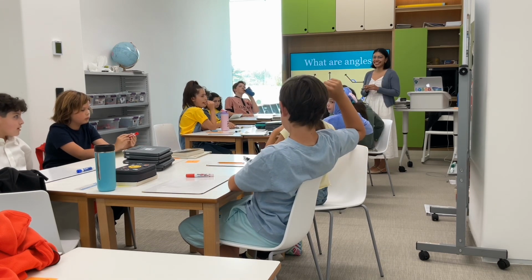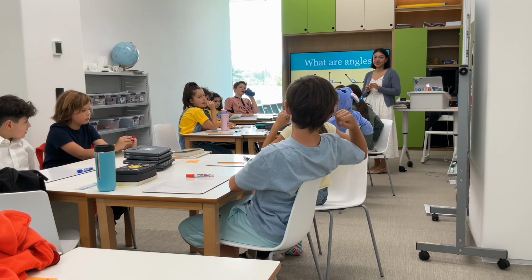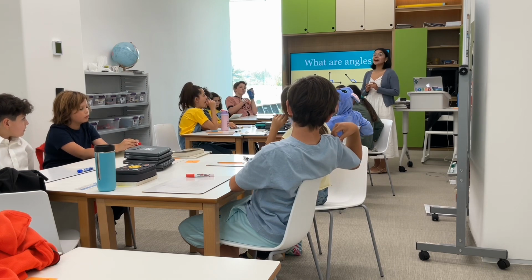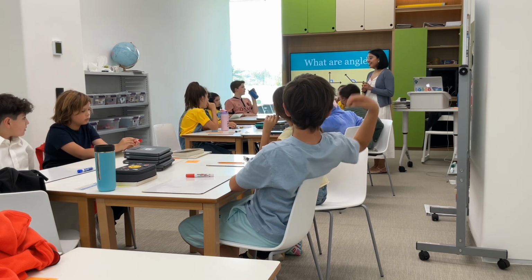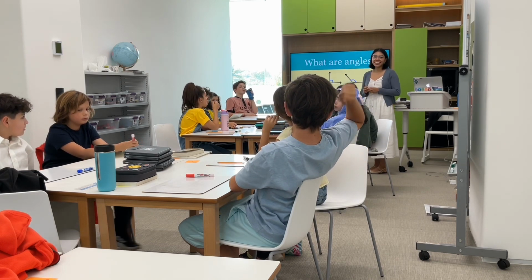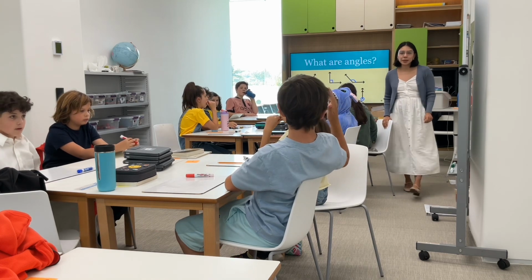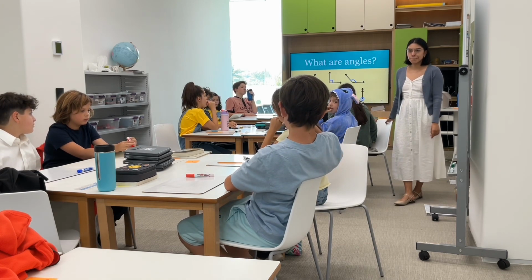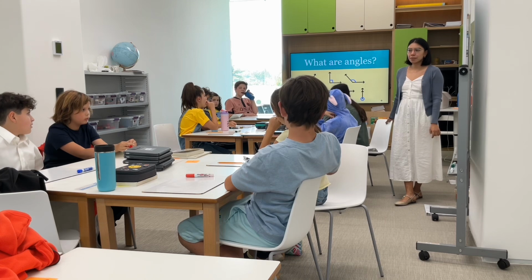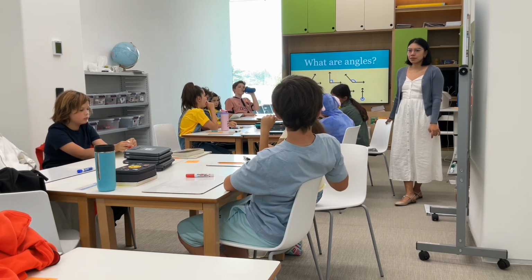Yeah, so a straight line is about 180 degrees. Okay, that straight line is 180. Anyone else? Yes, Ryan. The one which is a little bit after the 90 degrees is like 120.